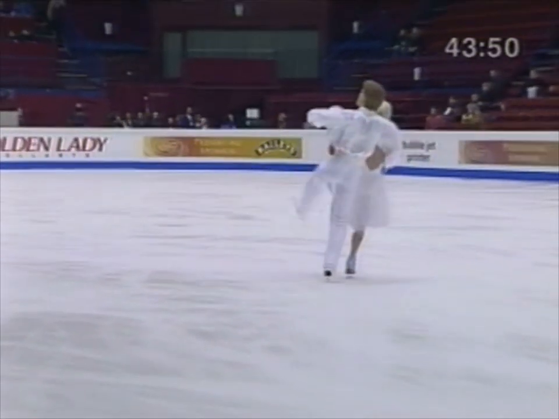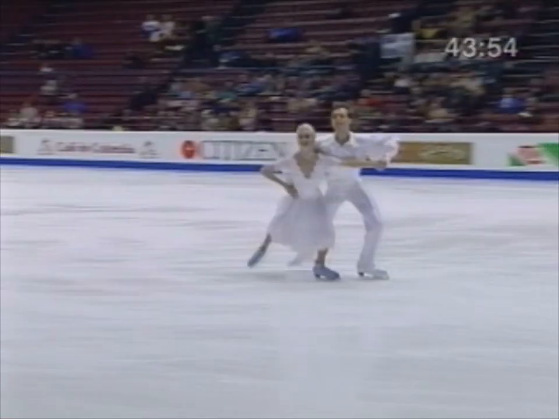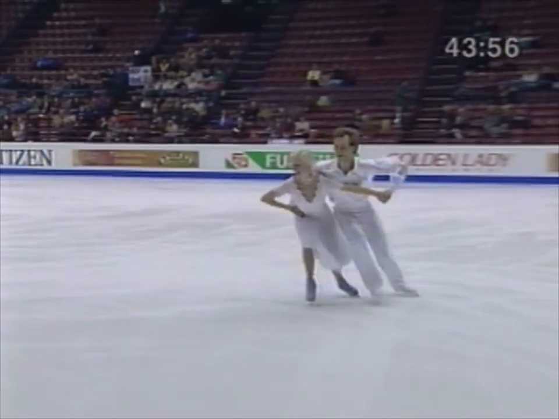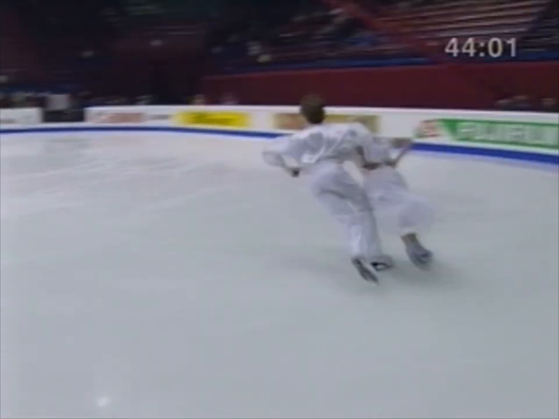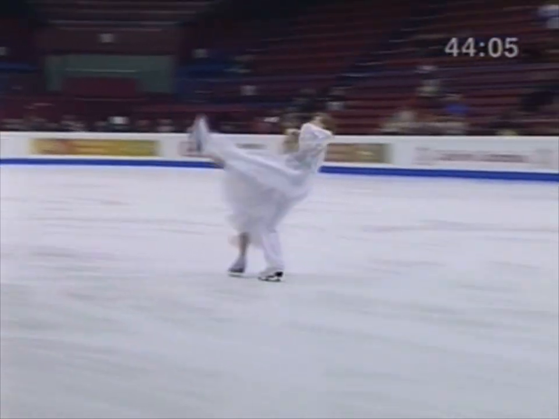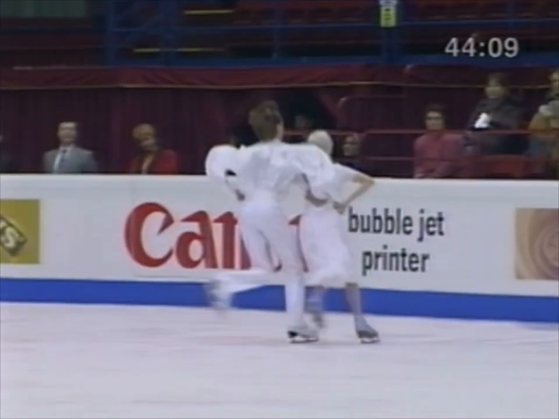Step 10 should have a strong curvature to the right back outside edge. Steps 11 and 12 should both be on strong inside curves, leading into a progressive. The progressive, steps 13 to 15, is skated in a lively and rhythmic fashion.